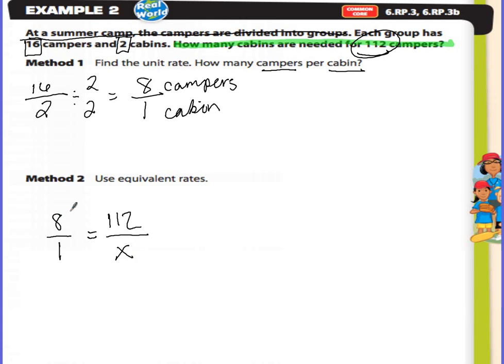So I have to figure out, how did I get from 8 to 112? Well, I take 112 and I divide it by 8. It goes into 11 once. It goes into 32 4 times. So that tells me that I multiplied by 14. So what I do to the top, I have to do to the bottom. So I'm going to multiply by 14. And I get x is equal to 14.